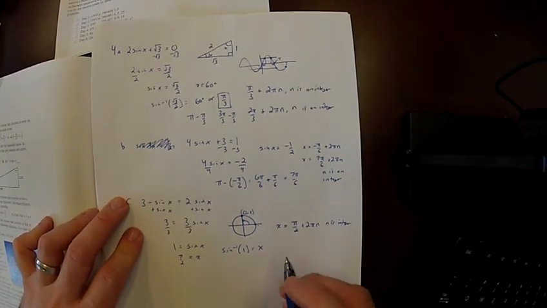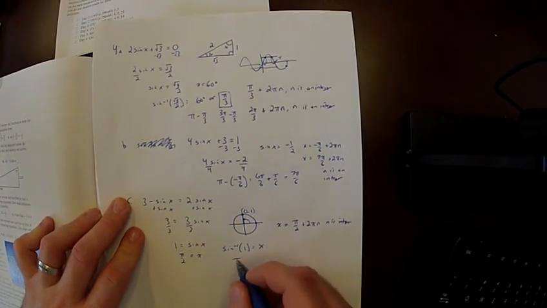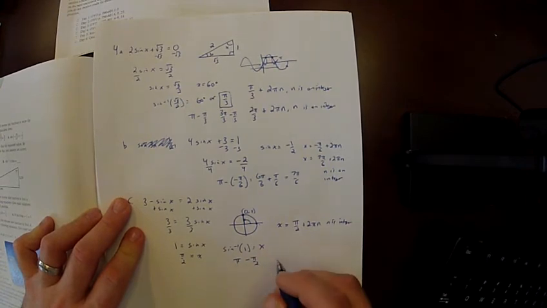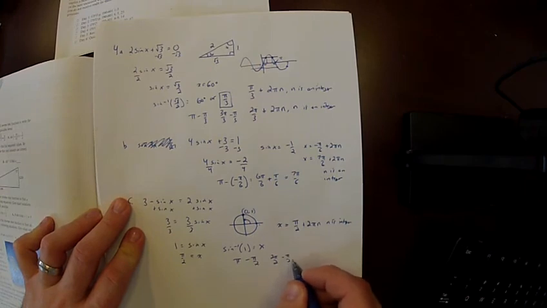What happens if I do pi over 2 subtracted from pi? Let's try it. Pi minus pi over 2. I've put that in common denominators: 2 pi over 2 minus pi over 2. That's equivalent to, well, 1 pi over 2. It's the same thing, right?